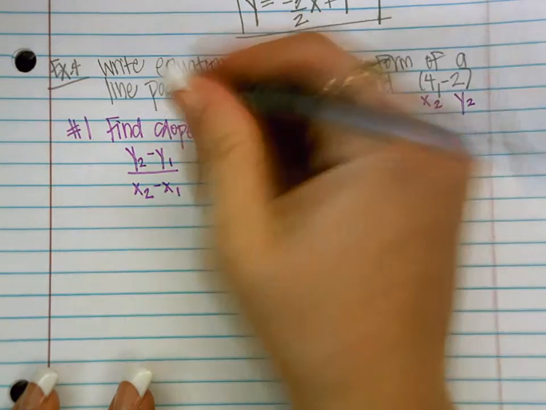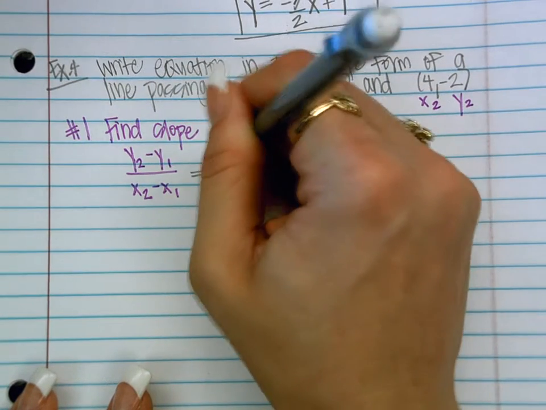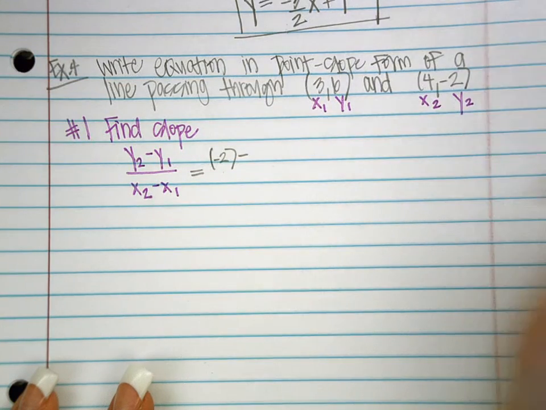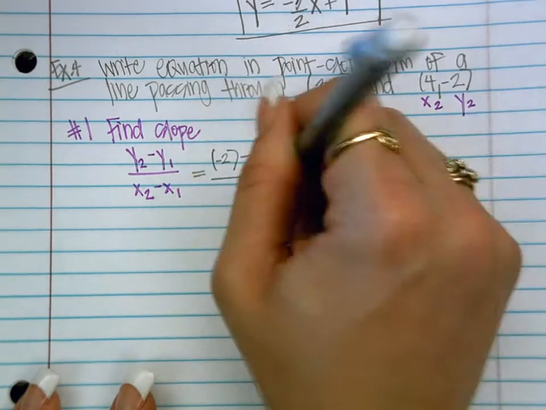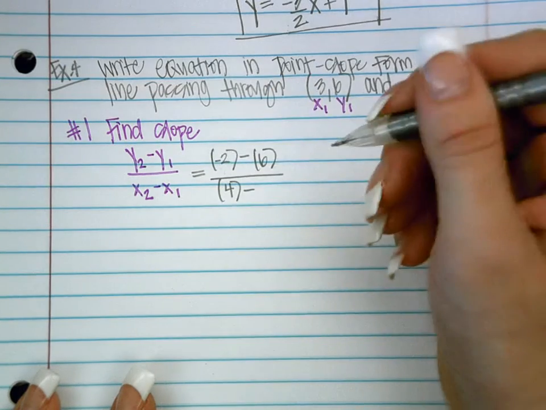So if we plug in, what's my y2? Negative 2 minus, what's y1? 6 over, what's my x2? 4 minus, what's my x1? 3.